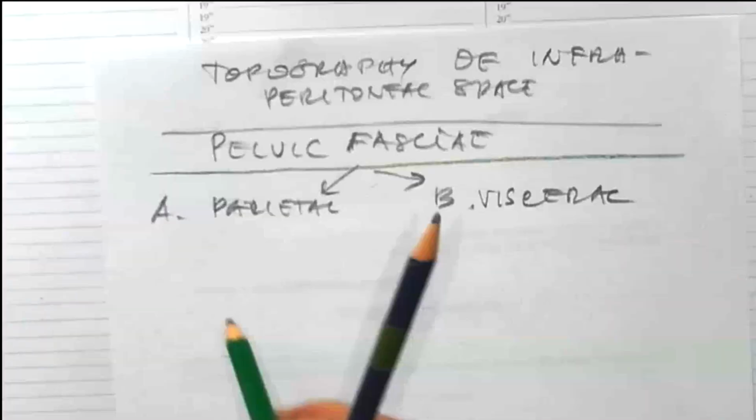This is a very important topic because the pelvic fasciae form the coverings of the organs and also line the cavity. The pelvic fascia is divided into A and B. The first one is parietal, logically the parietal fascia that lines the cavity. The second is visceral.